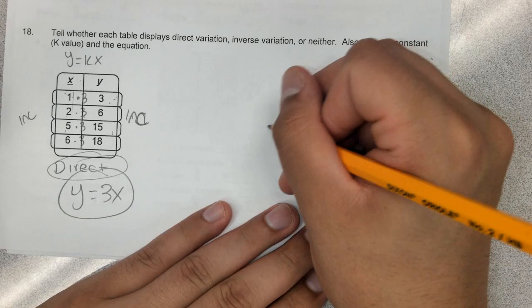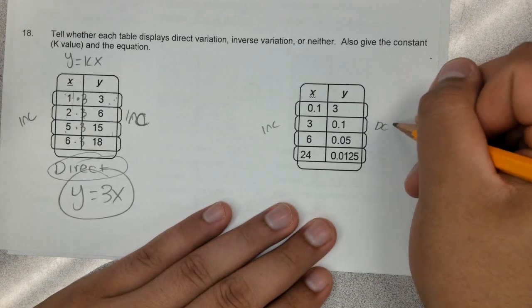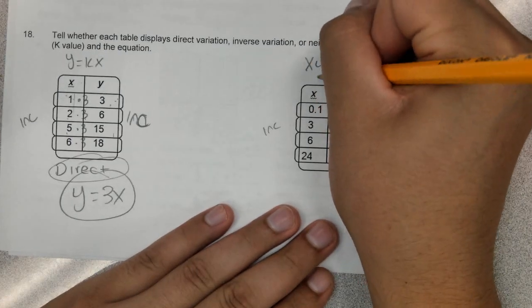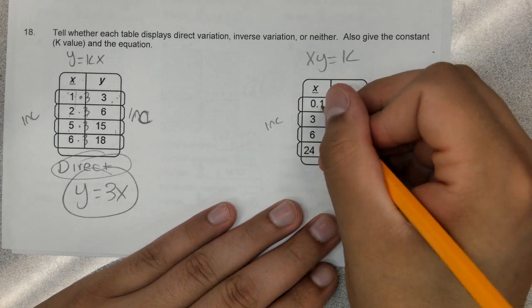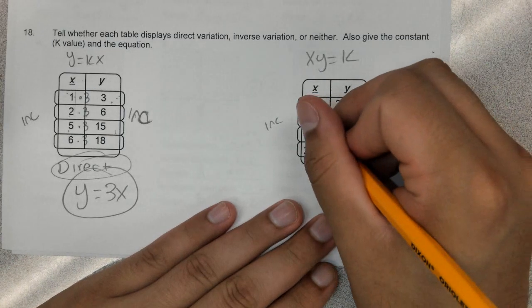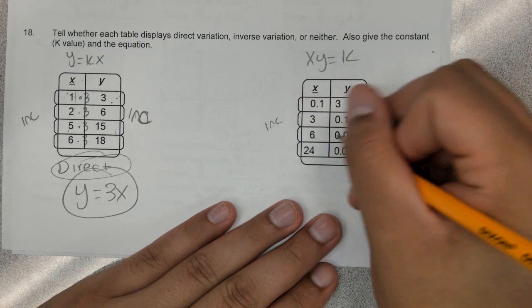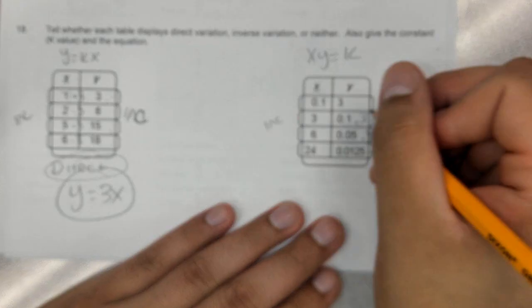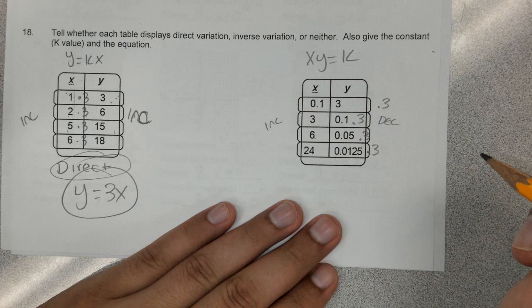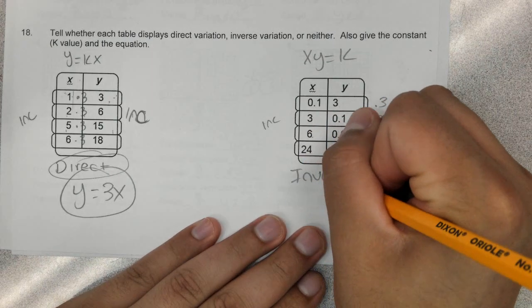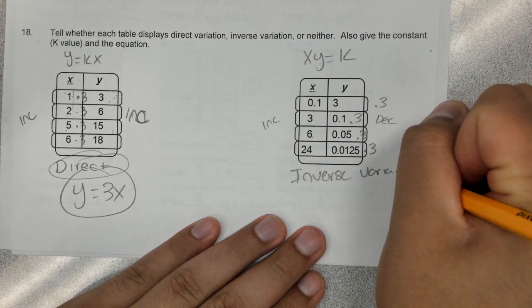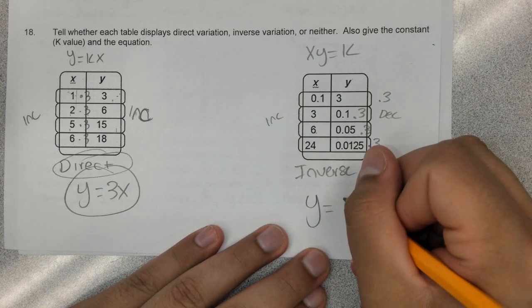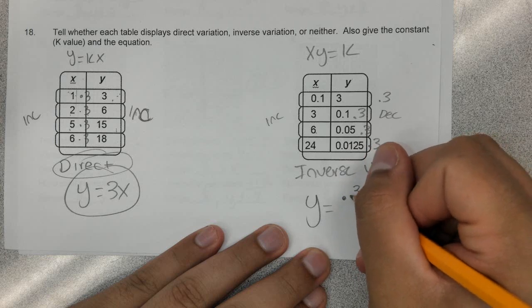Alright, for this one, your x's are increasing, but the y's are decreasing, so it could be an inverse. To check for inverse, we would do x times y equals k. 0.1 times 3 equals 0.3, 3 times 0.1, 0.3. All these multiply to 0.3. You just check it in your calculator. Since all the x times y multiply to the same number, this is going to be an inverse variation. And the equation here is y equals k over x, which is 0.3 over x.